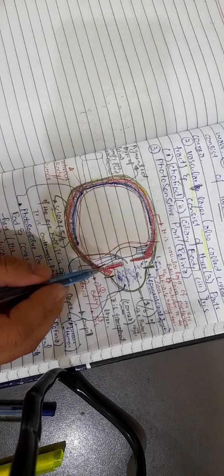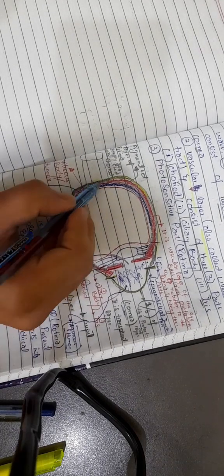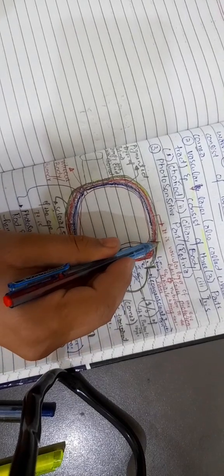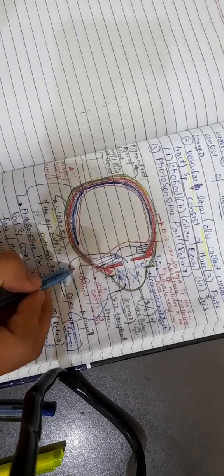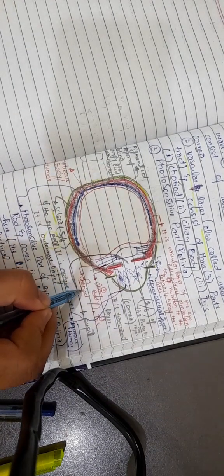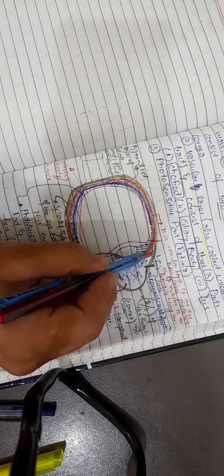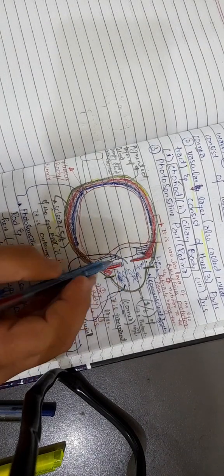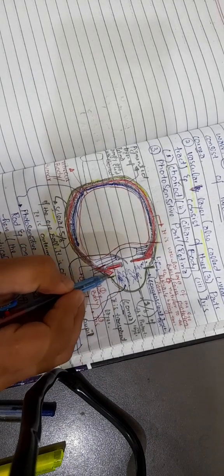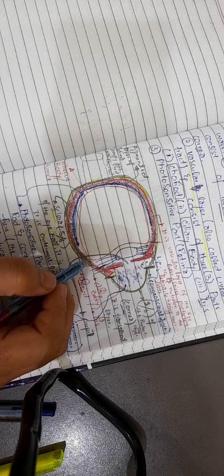The part from here up to here, you can see the mark, is the choroid. And from here up to here, and also from here up to here, I haven't made an exact diagram of that.